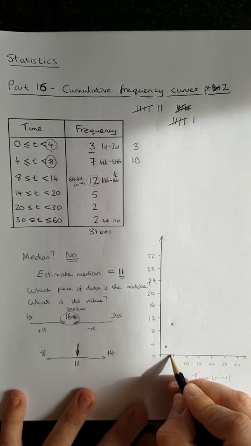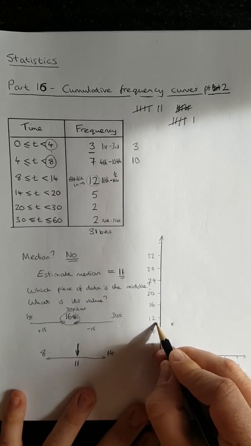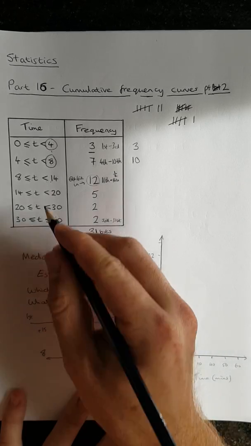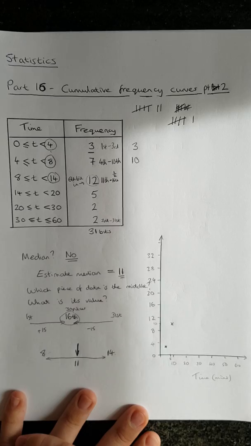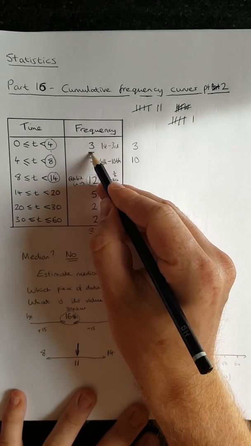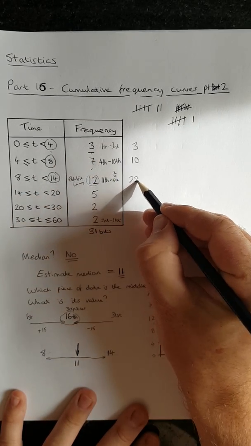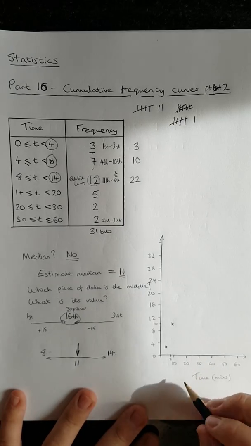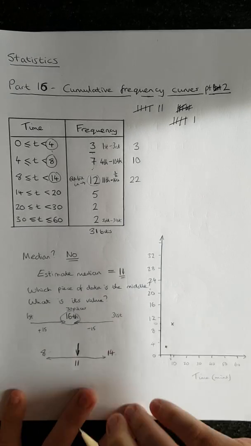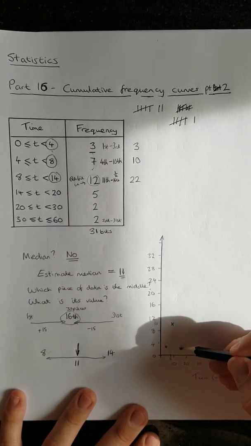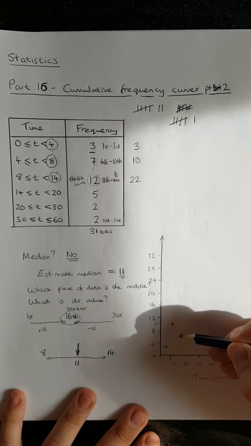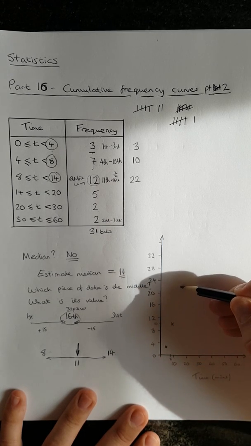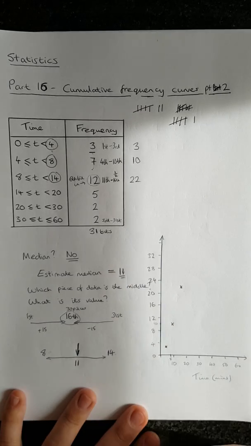So at 8, I plot 10. After 14 minutes, I now know that 22 bits of data will have gone by. So let's get those in the same order as well. So up to 14 along here. There we go.